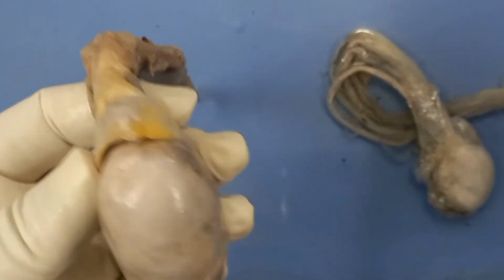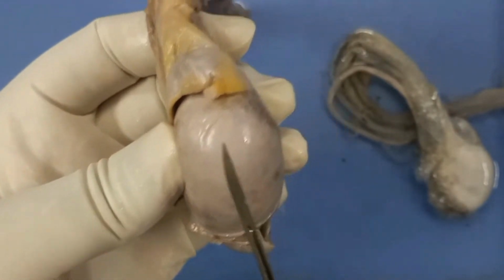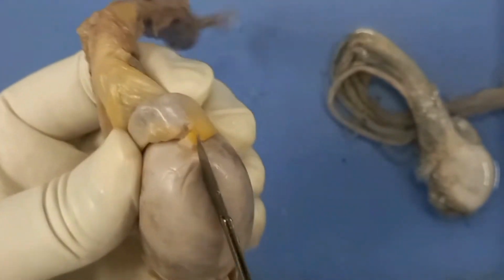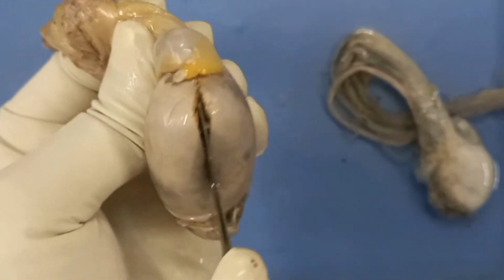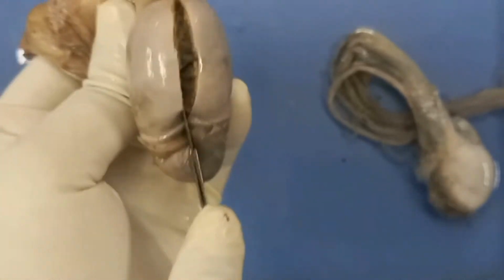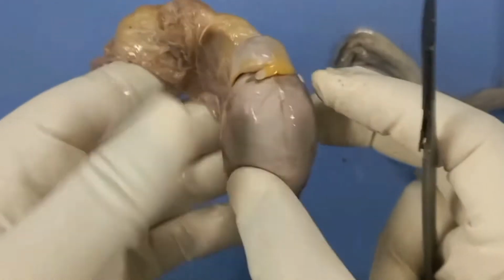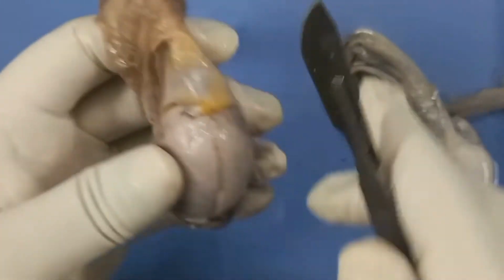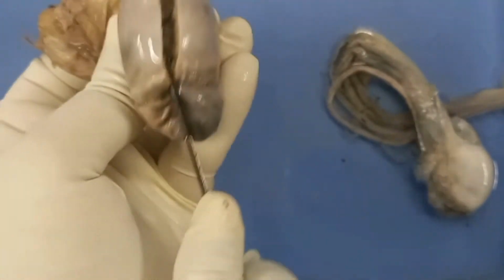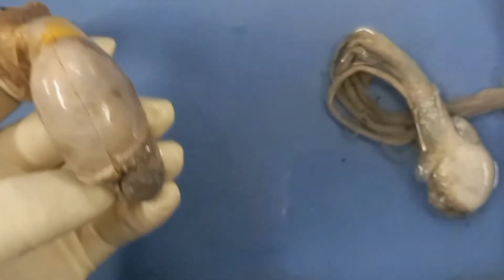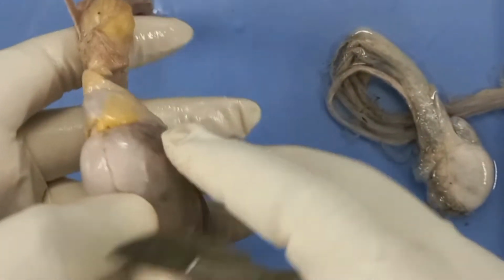The testis, as I said, is covered by the tunica albuginea. Here I am giving a longitudinal cut into the testis to see the tunica albuginea and the structures present deep to it, which is a coat of connective tissue, collagen fibers, covering the testes. I will not give this cut into the epididymis, but I will give the cut right up to the posterior border of the testes.